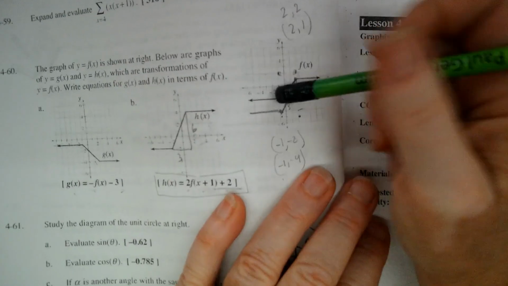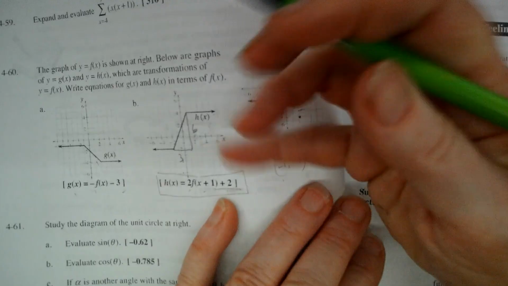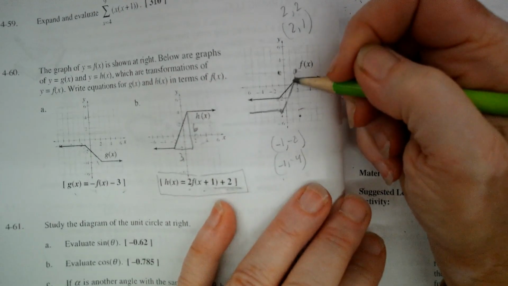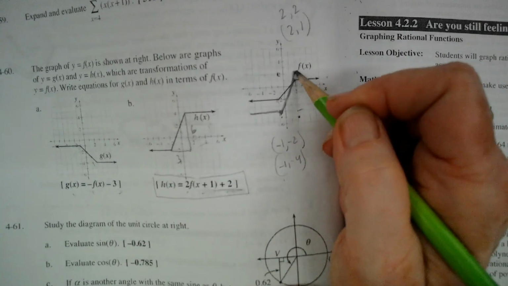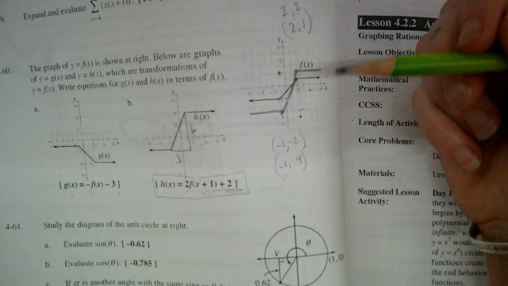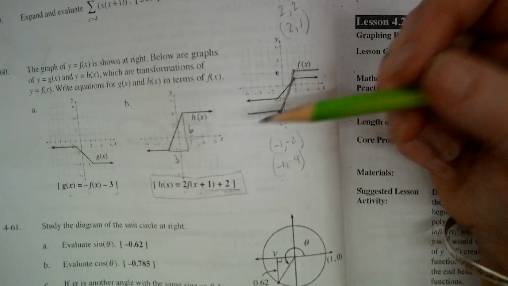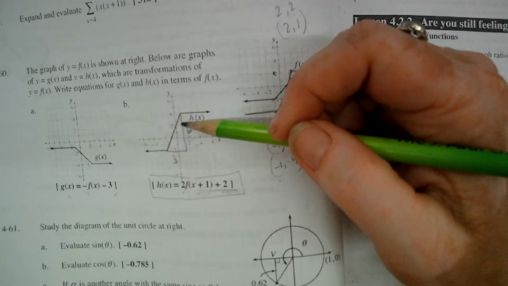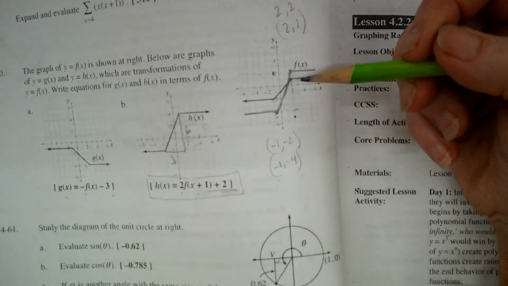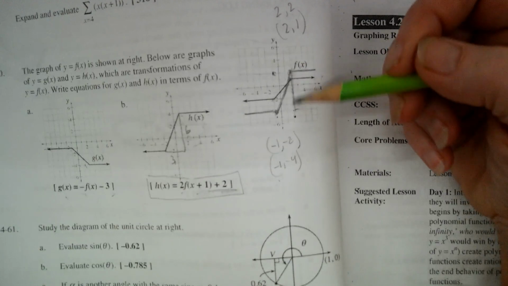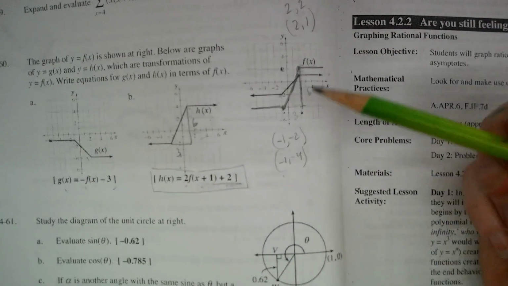Let me get rid of this slope triangle, because that makes it even harder. I was just counting to make sure it made it up. Okay, so this is now 6, and this is 3. That's 3, that's 6. Okay, so this would be what happened to f of x.